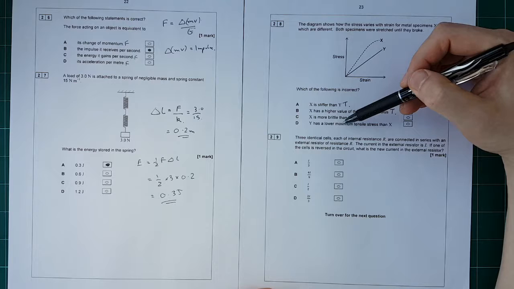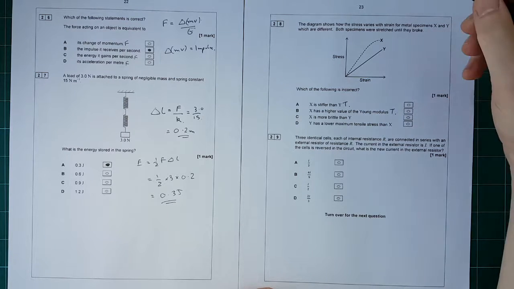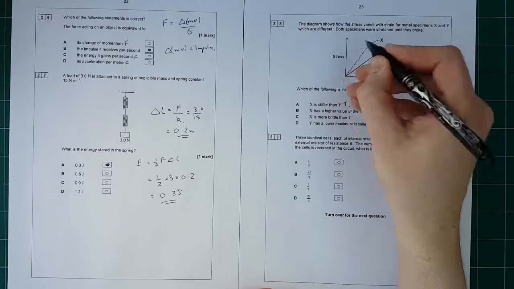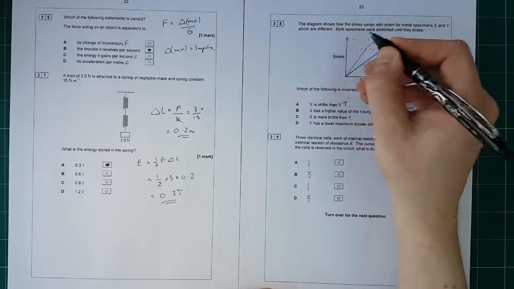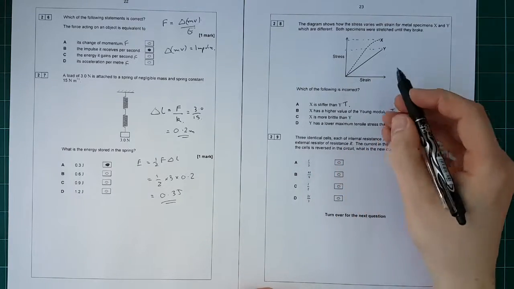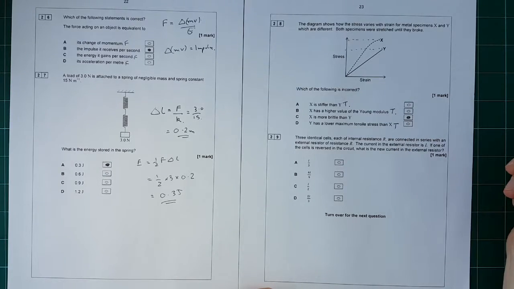Y has a lower maximum tensile stress than X. Well, there's Y's maximum tensile stress, there's X's maximum tensile stress, so that one's definitely true. So X is more brittle than Y, not really, they're both about the same. So that one must be false.